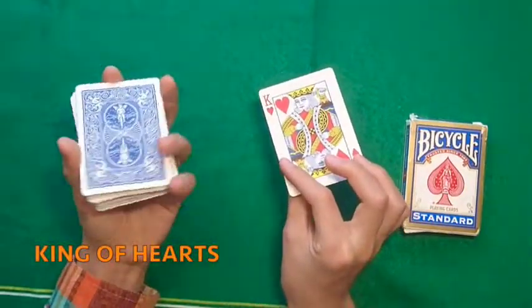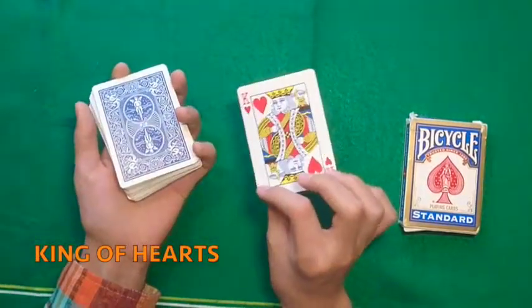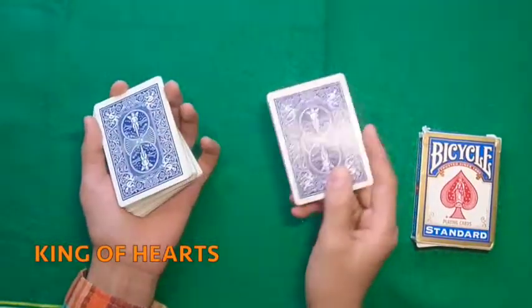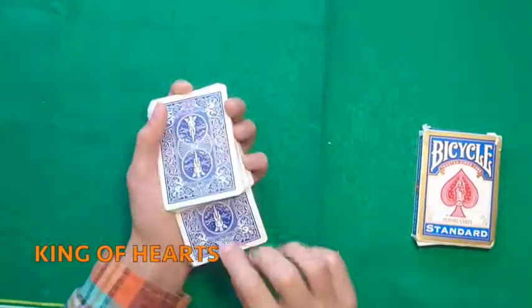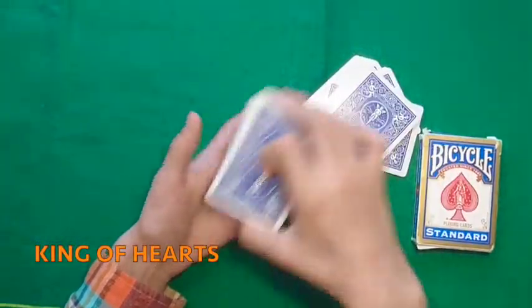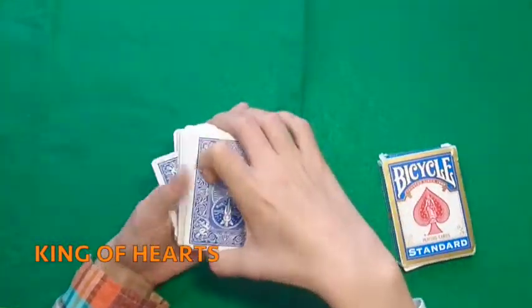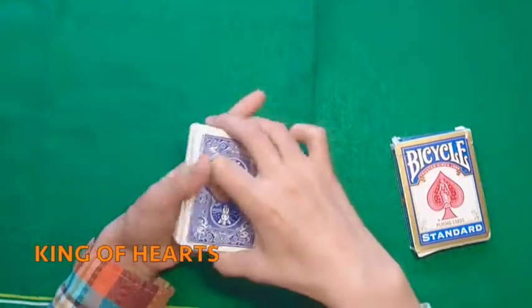In an actual trick, I probably won't be looking at the card, but you don't need to know what the card is. I'll just be seeing it for the purposes of this video. Now we're going to lose this King of Hearts into the middle of the deck. So around here, I guess would do. And then we're going to cut the cards. And so now it's probably somewhere in the middle of the deck. Now I'm going to shuffle the deck. So we're just going to give the cards a quick shuffle.